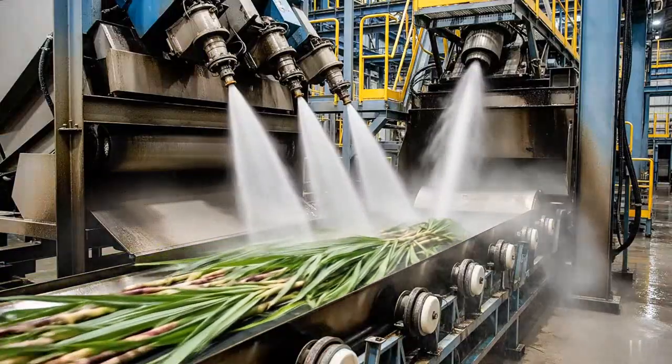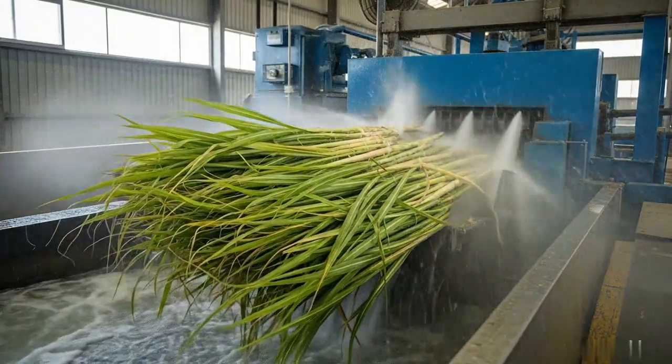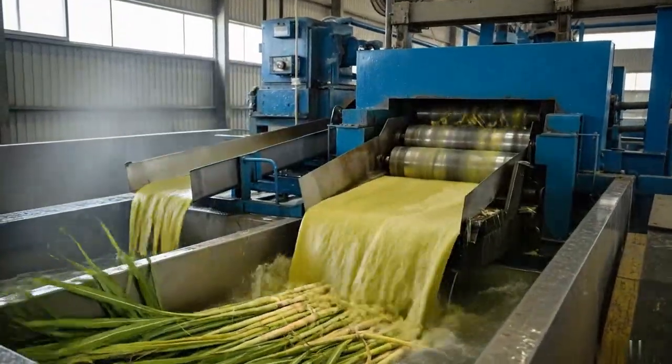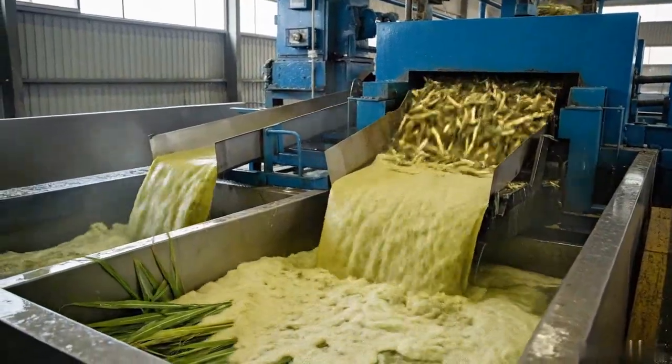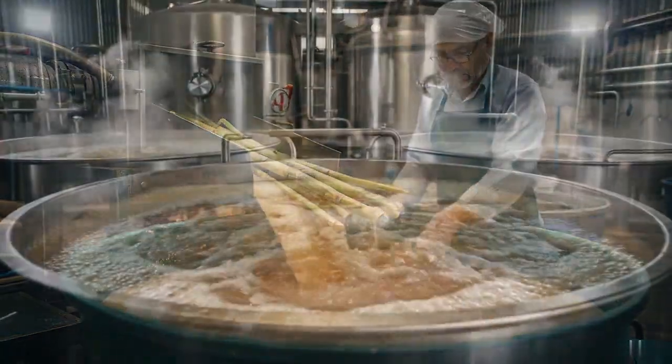Sugarcane washed and cleaned to remove dirt and impurities. Sugarcane juice extracted and clarified to produce raw sugar.